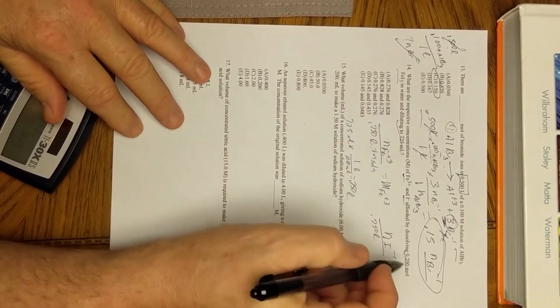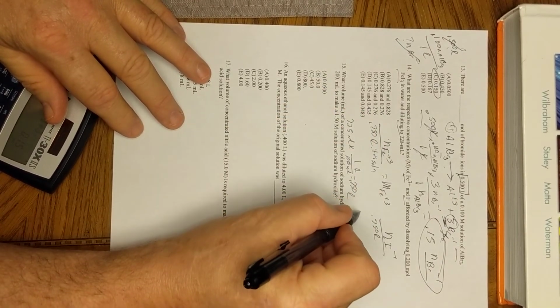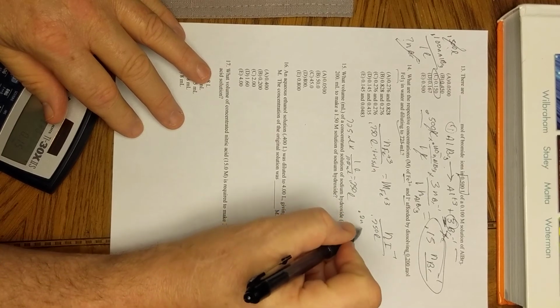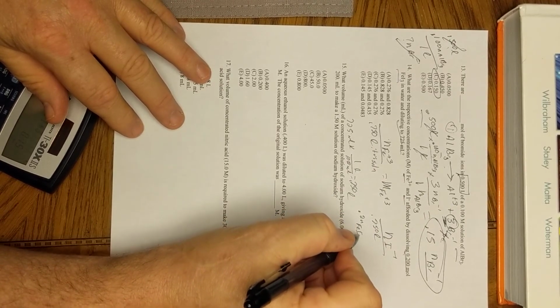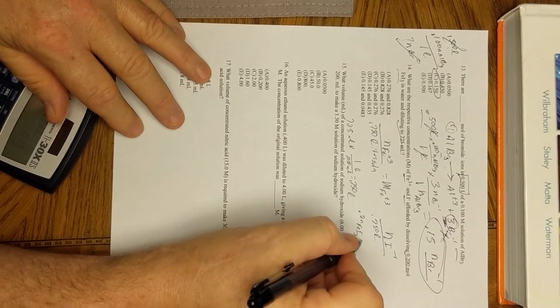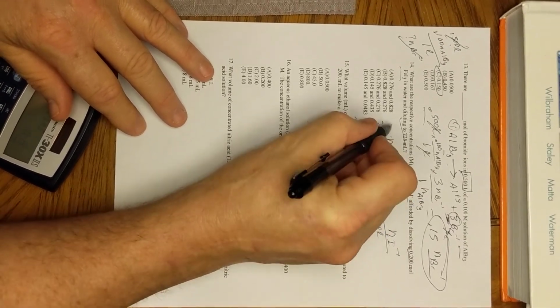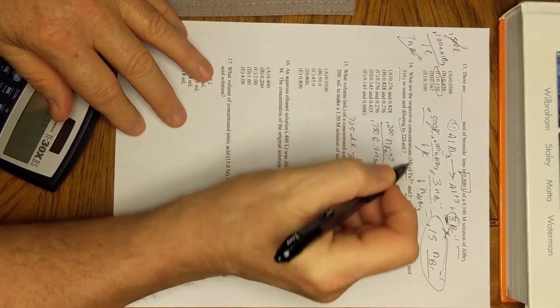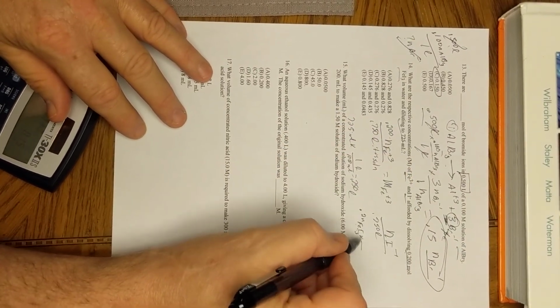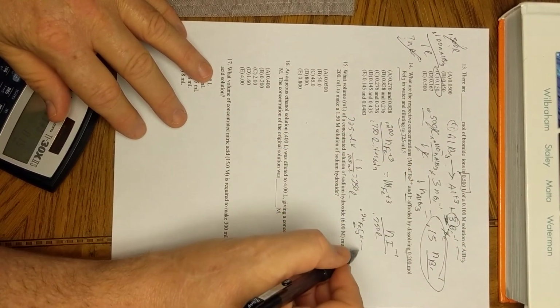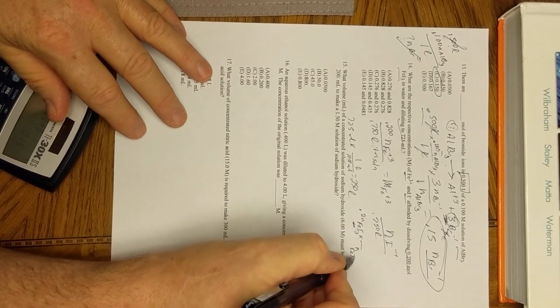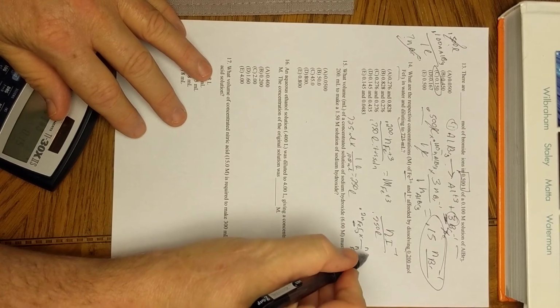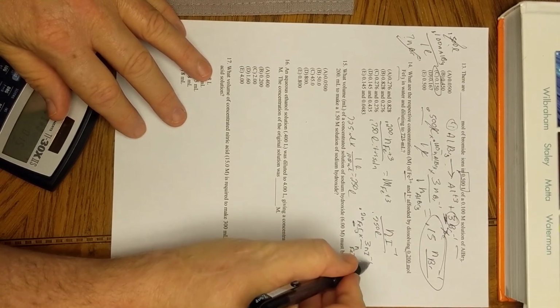Starting off with 0.2 moles of FeI3, that's going to give you 1 mole of Fe, so the 0.2 goes right in there, because it's a 1-to-1 ratio. And for iodide, for every mole of FeI3, you get 3 moles of iodide.